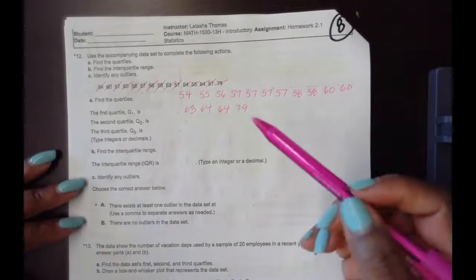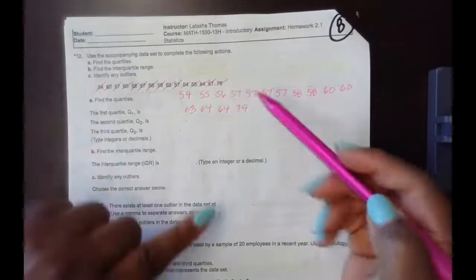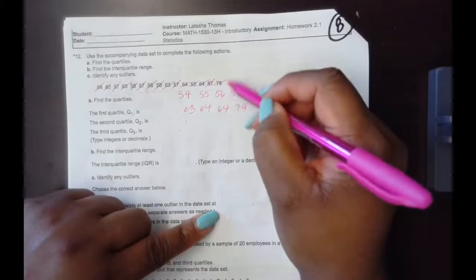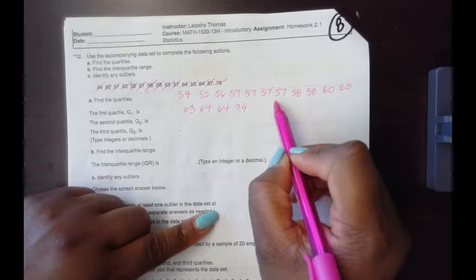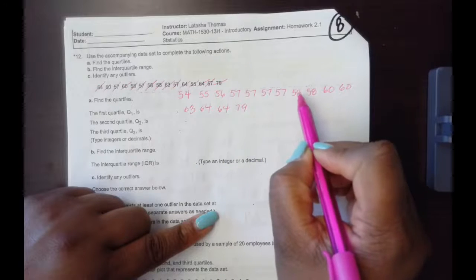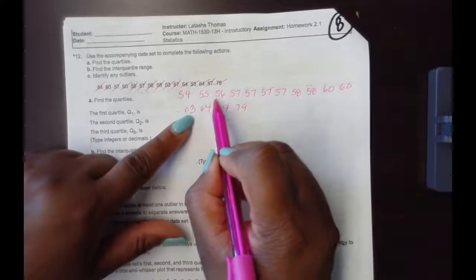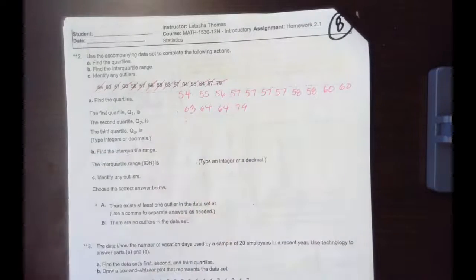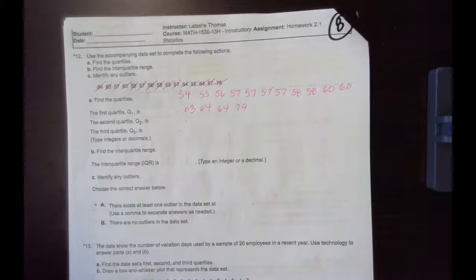So if I think about it like this, 1, 2, 3 is the first quartile. 1, 2, 3 is a division. There's another quartile. 1, 2, 3. And then one set only has 2 numbers in it. So the quartiles are the numbers being divided, the set of numbers being divided into 4 sections.